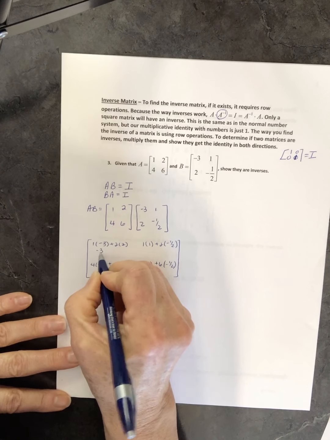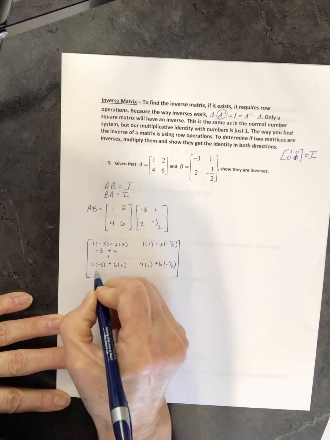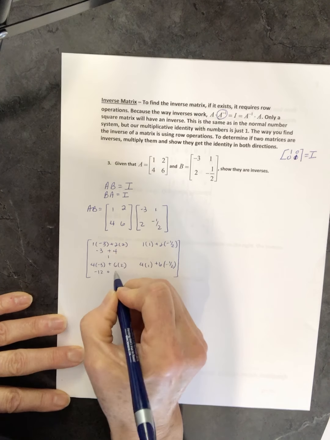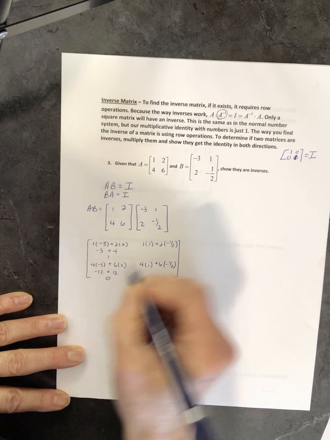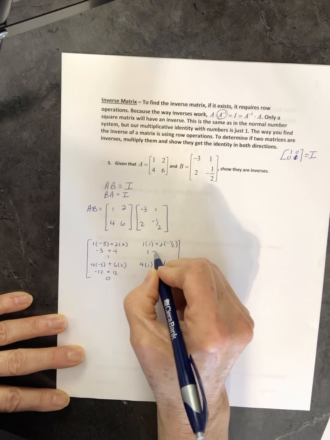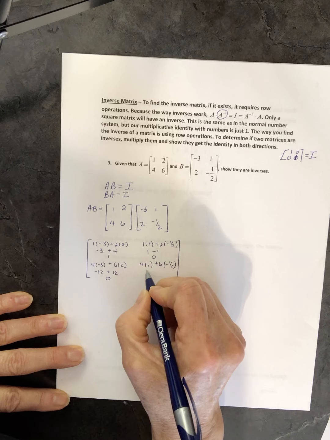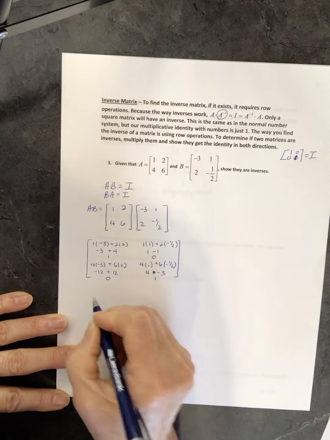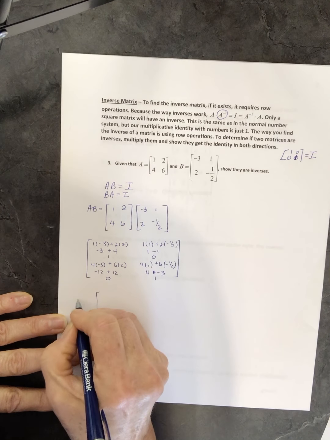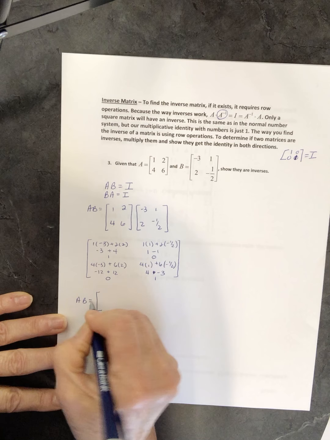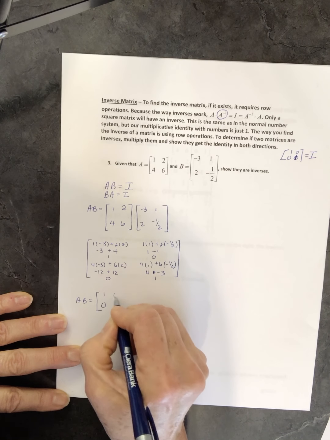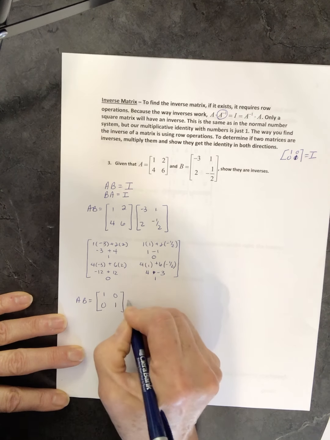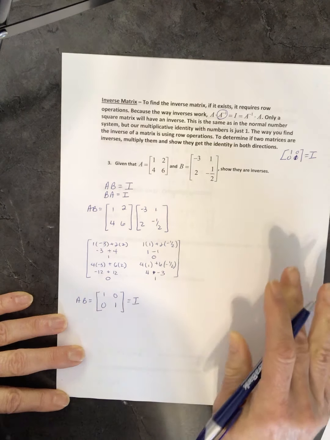So negative 3 plus 4 is a 1. Negative 12 plus 12 is a 0. 1 minus 1 is a 0, and 4 minus 3 is a 1. So A times B is 1, 0, 0, 1, which equals the identity matrix.